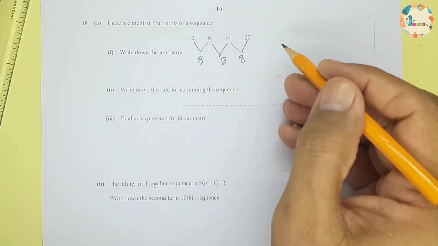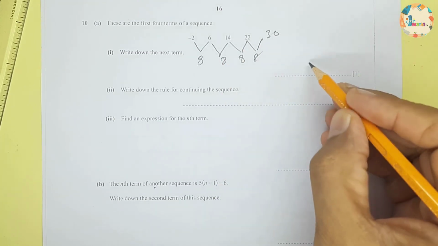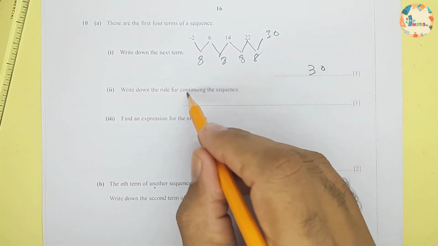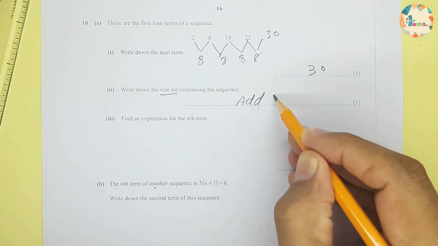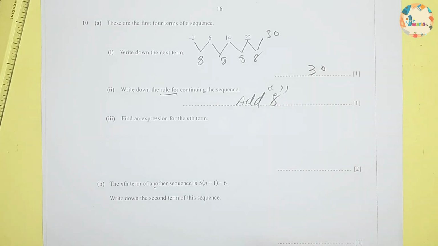So the difference is 8. Next will be plus 8, which is 30. So the answer for this one will be 30. And the rule they are asking, rule is add 8. So add 8 to the previous term.